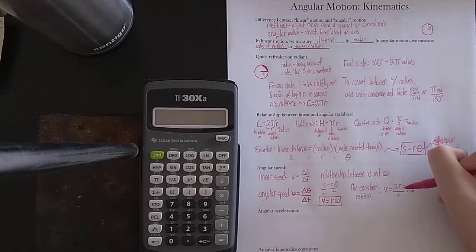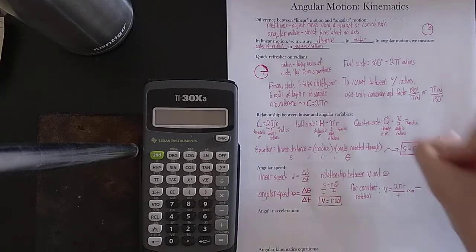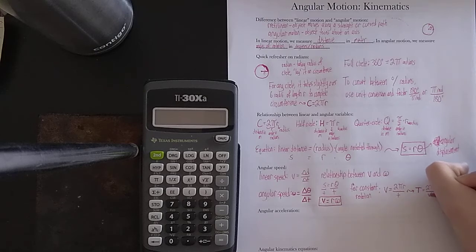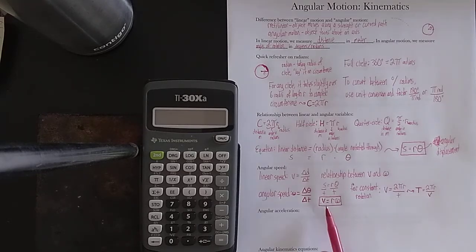2 pi r is the circumference. T is the period. That's how much time it takes to go around the circumference once. So I'm going to write capital T equals 2 pi r over v. Perfectly valid equation, just a rearrangement of this. Now what if I want to relate the period to the angular speed? I know from this equation that v is equal to r omega.